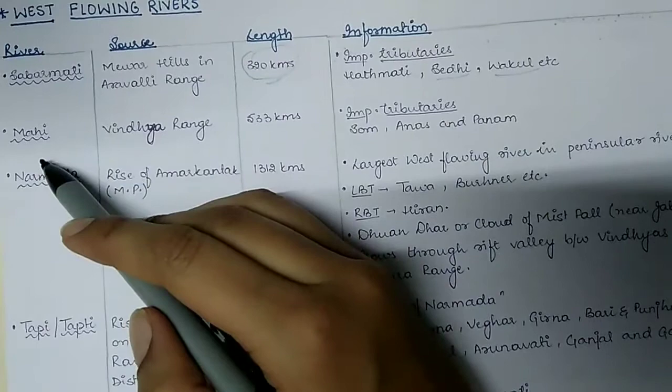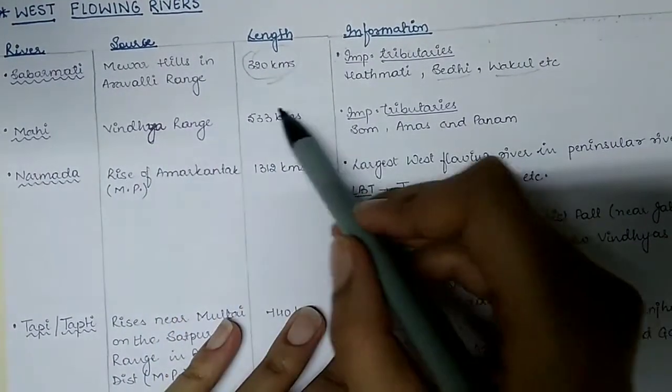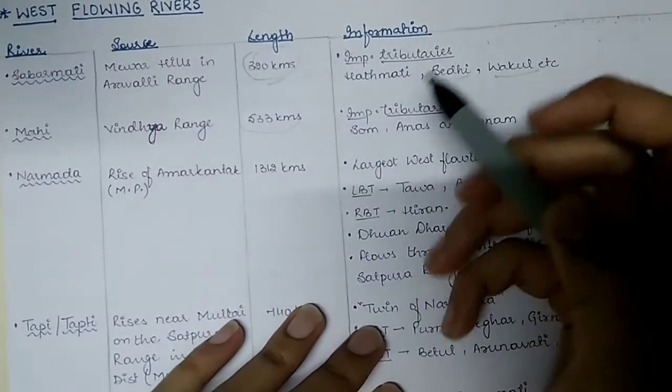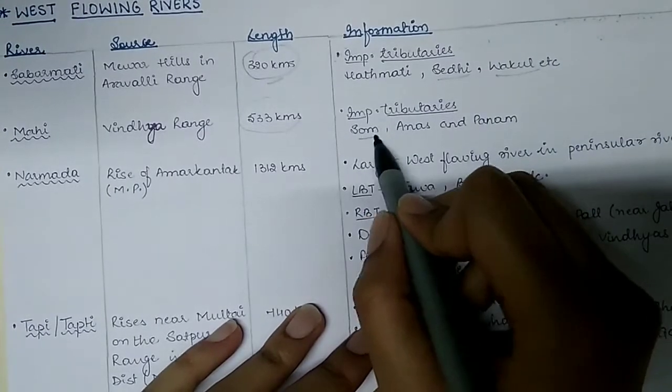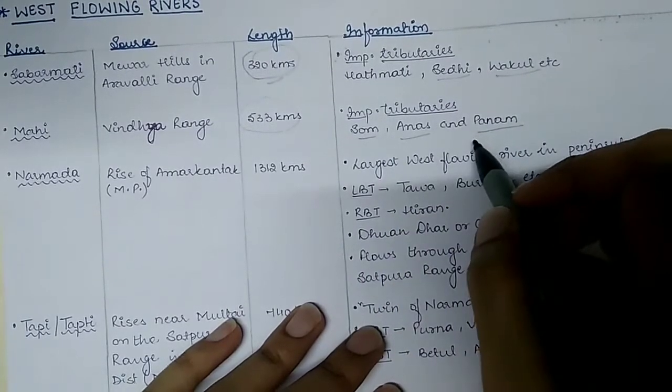Next river is Mahi River. It starts from Vindhya Ranges. So Vindhyan Ranges, it covers the length of 533 kilometers and its important tributaries are Som, Ans and Pannam. These are the important tributaries.